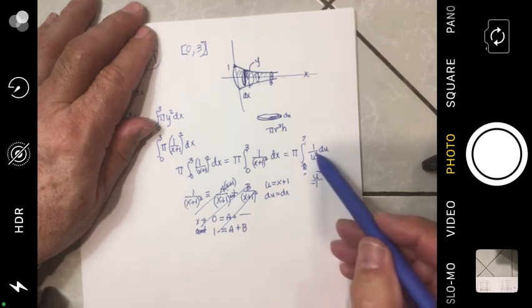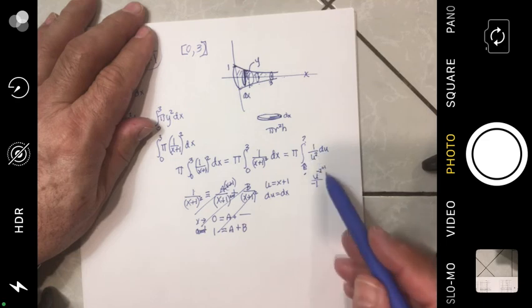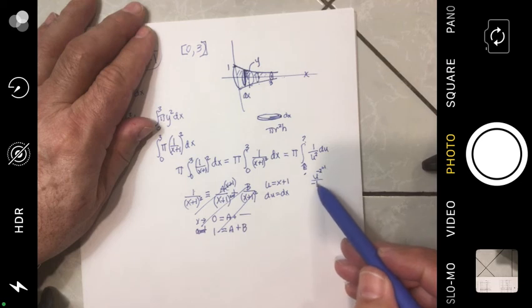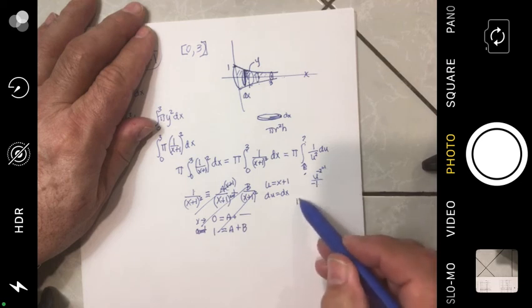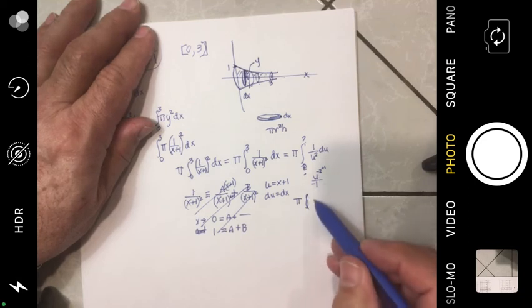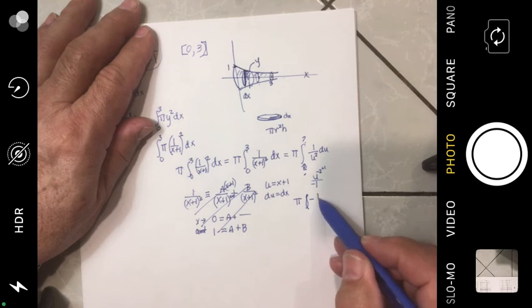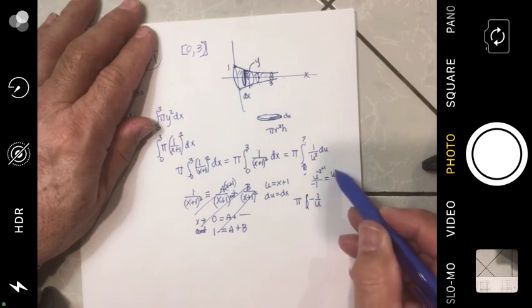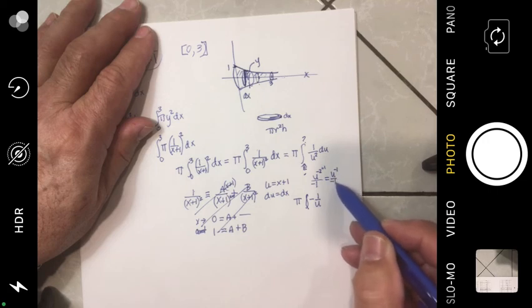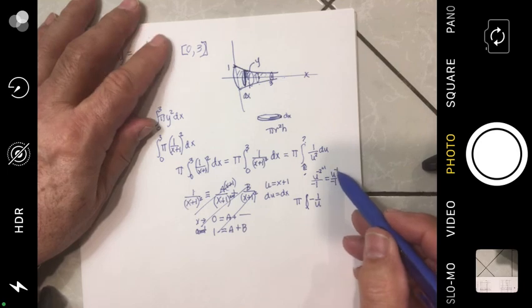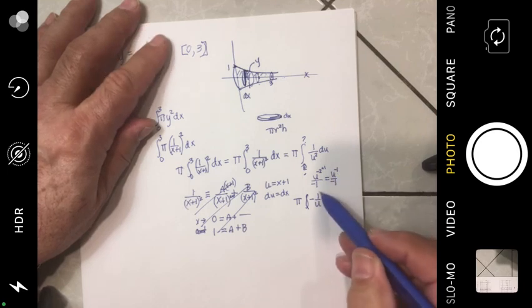So the antiderivative of 1 over u squared is u to the negative 1 divided by negative 1. So we get pi, no more integral, of minus 1 over u. The minus makes it negative, and the negative here makes it 1 over u.